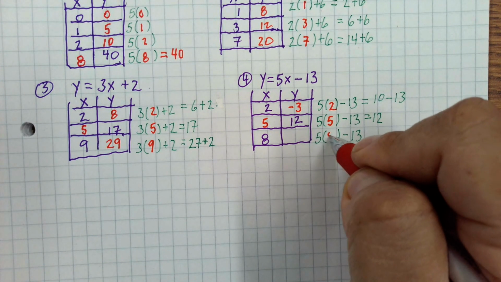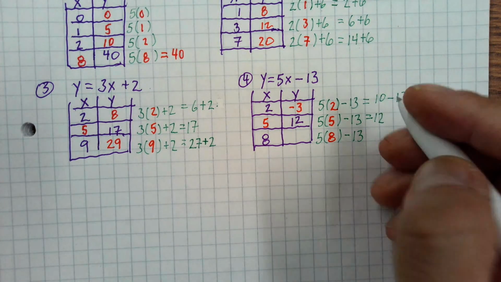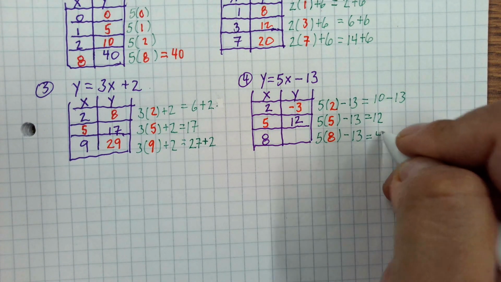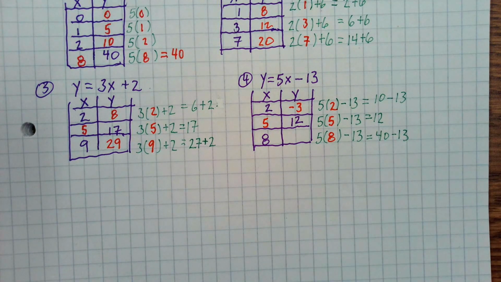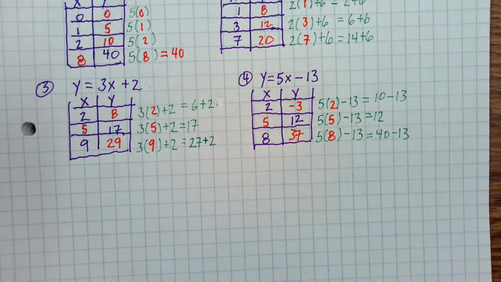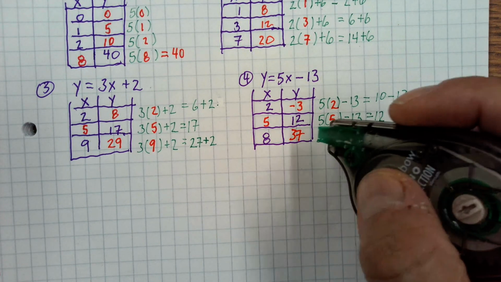Okay, here it's going to be 5 times 8. What's that going to be? 5 times 8 is 40. Take away 13. Yep, 37. 40 take away 13, yeah. Sorry about that.